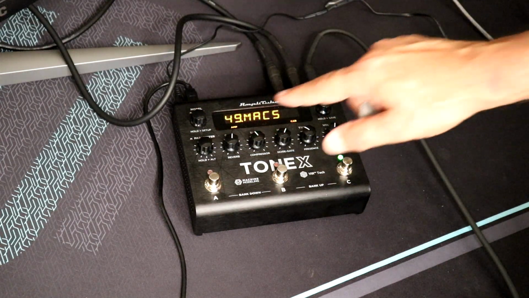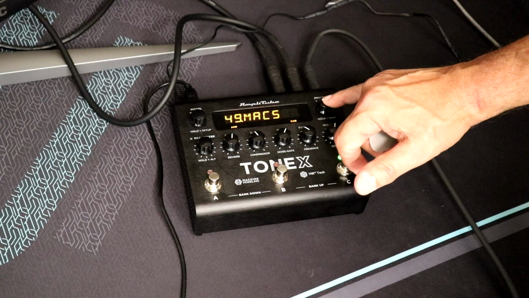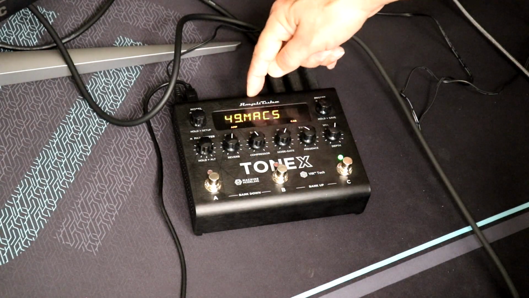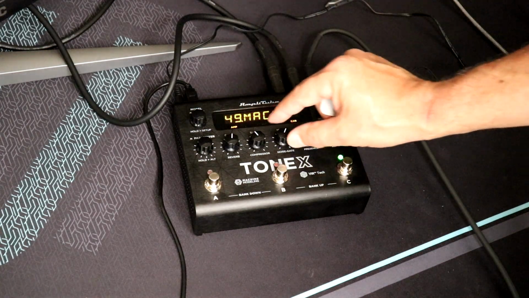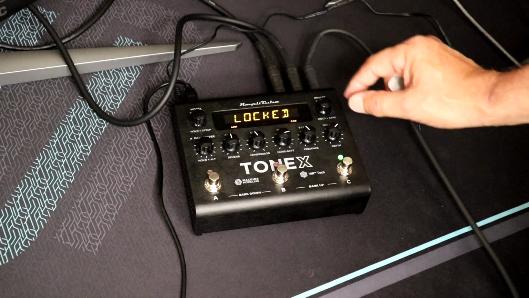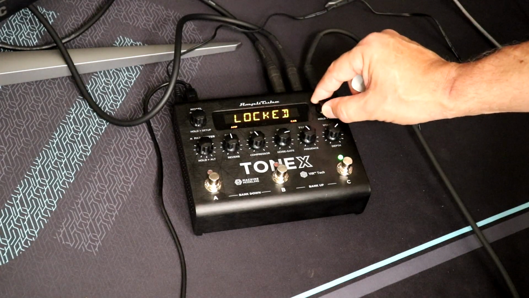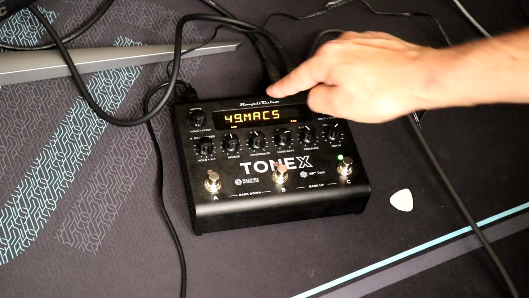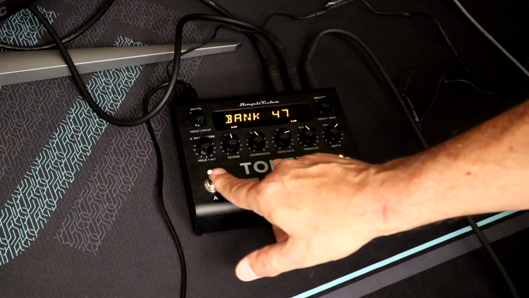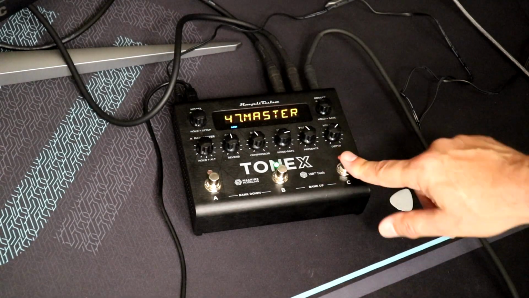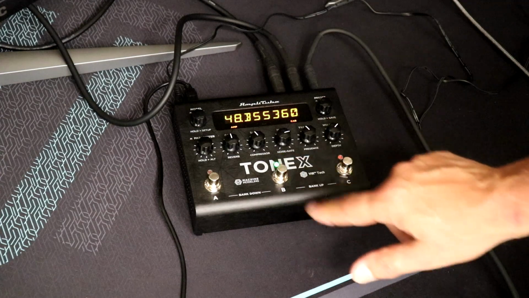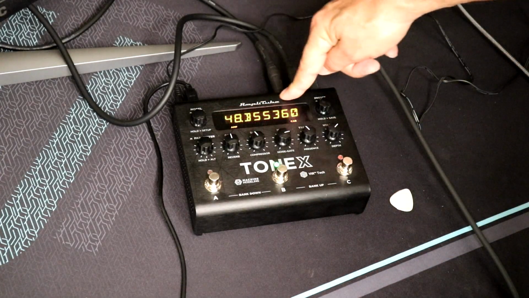Okay, so you can also lock this out. If you hold your finger down here and push that at the same time, you've entered lock mode. Okay, now whenever we turn a knob, it's locked. We can also turn this knob, it's still locked. The only way we can change our presets now is with the foot switches. So if we go down, we can still change our preset this way. We can go back up to where we were. Okay, so we're on a bass preset right now.